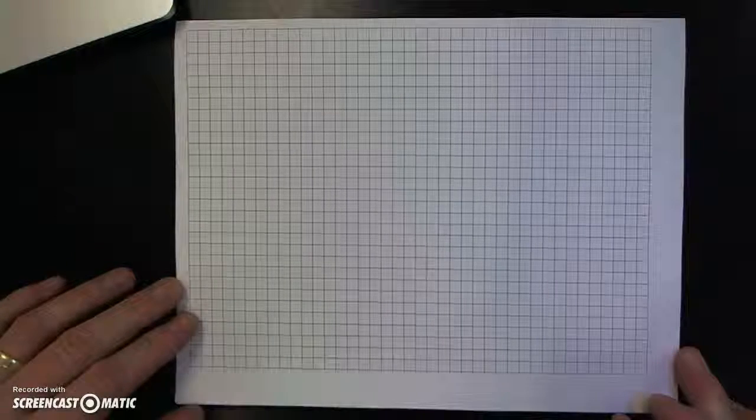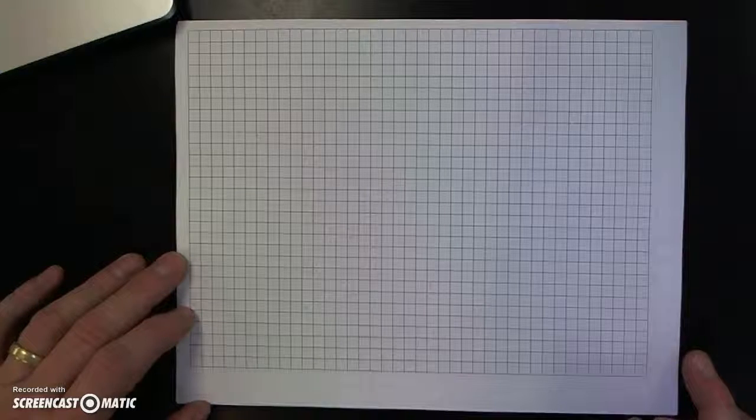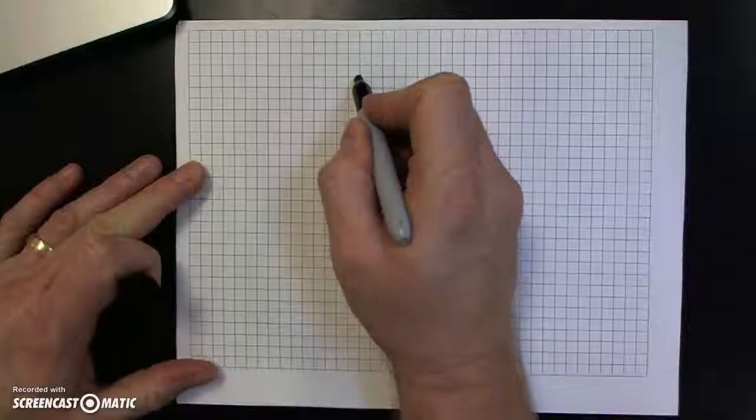Hello, welcome back. Today I'm just going to do a problem for AP Physics 2. It basically involves the potential energy it's going to take to assemble a series of 4 charges into the configuration of a square. So it's going to be 4 charges.